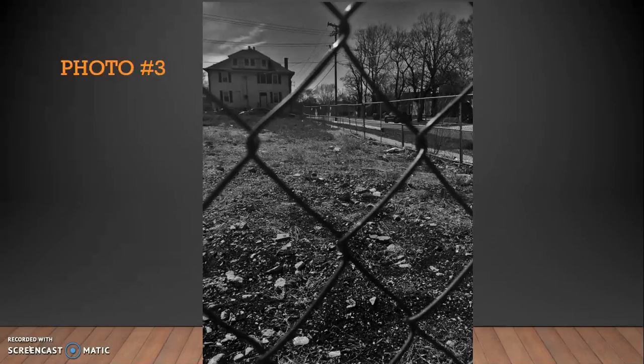When taking this, it was after school, walking with my friend Emiliano to Little Caesars to get pizza, and looking through the fence, catching a look at the house, and seeing the potential of a good shot.